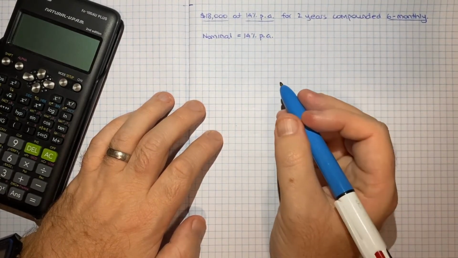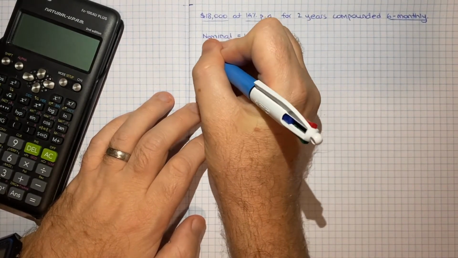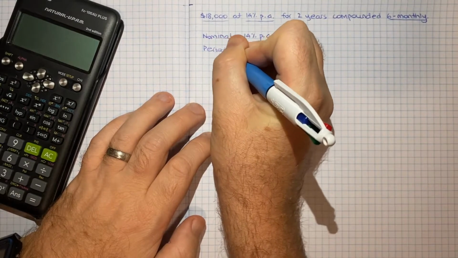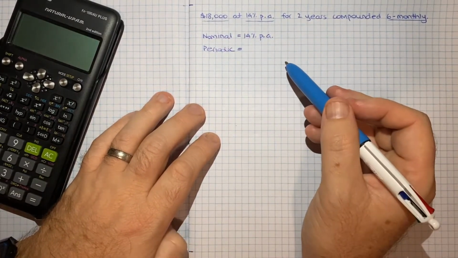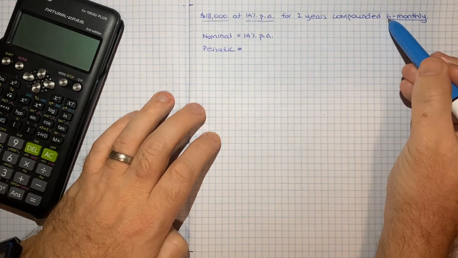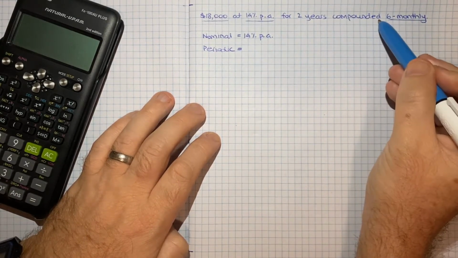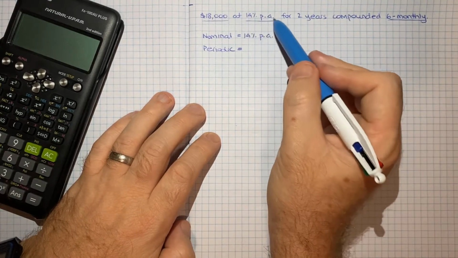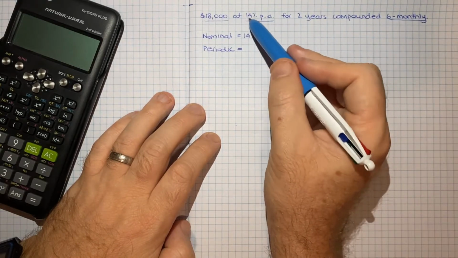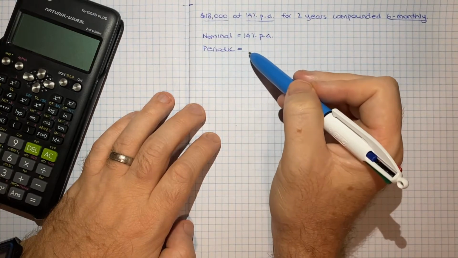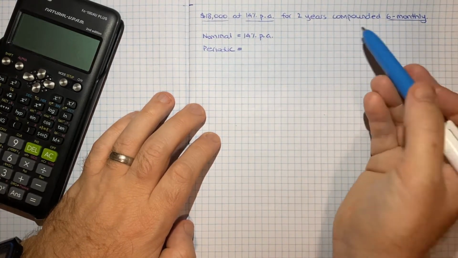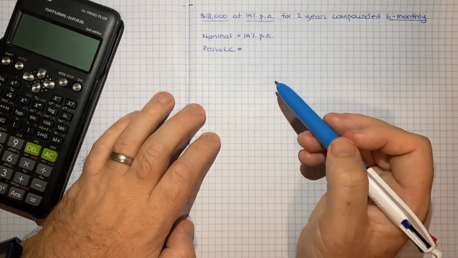The next thing we can do is convert that into a periodic interest rate. The way you can think about that is we take the frequency of our compounding and work out what the periodic rate would be such that if you multiplied it by this frequency, you'd get to this nominal annual rate.